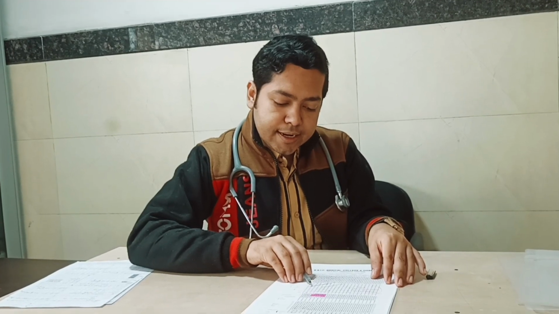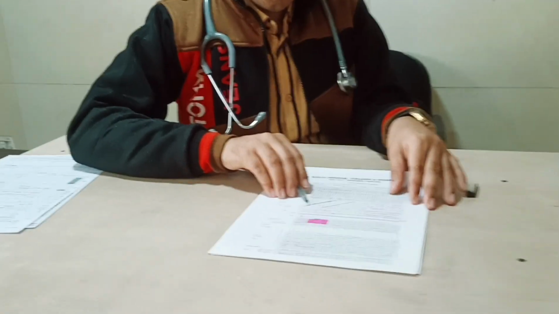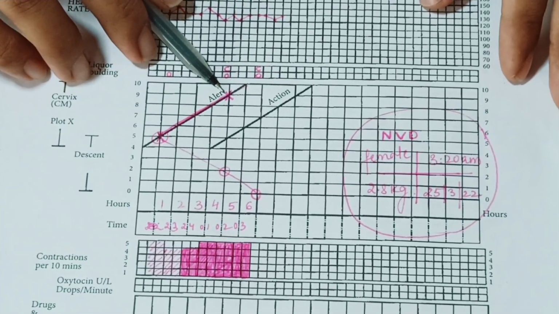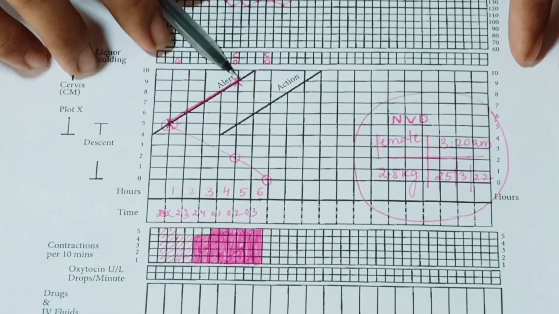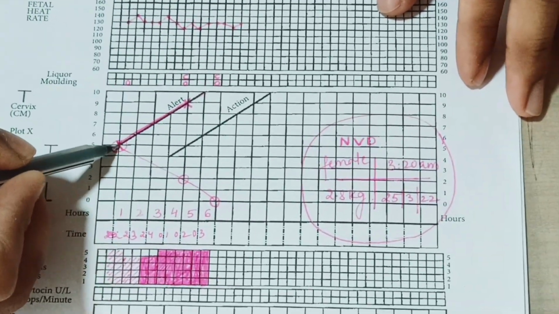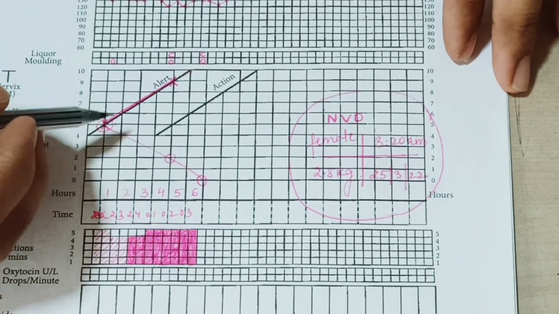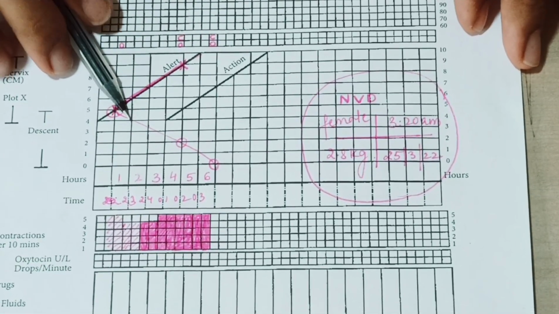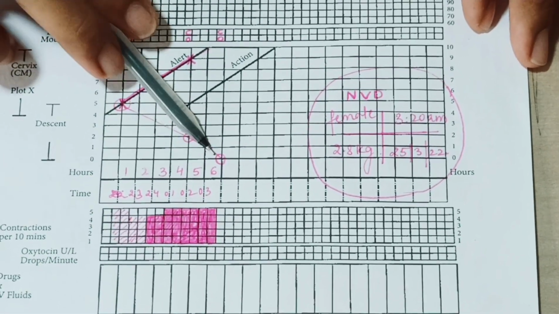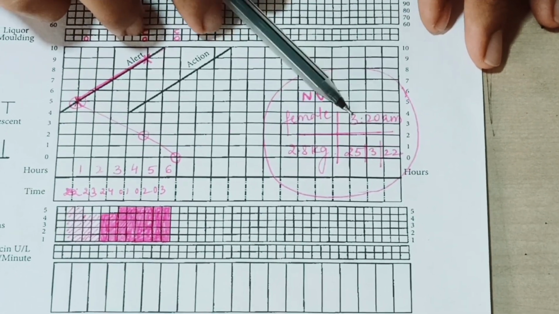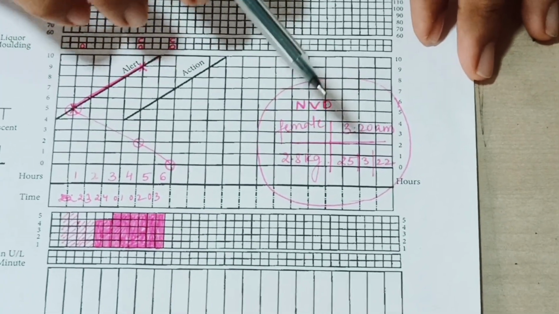So you can find in this graph, what we did is we plotted the cervical dilatation against time and we found that the cervical dilatation is to the left of the alert line. So this means cervical dilatation is proper. It is more than 1 centimeter per hour and the head descent is also plotted. So by the time the patient has become fully dilated, that is 10 centimeters, the descent has also taken place and the head station has gone to 0. And then patient had a normal vaginal delivery. We have to write it is a female baby, 3.2 kg, and the time and all.